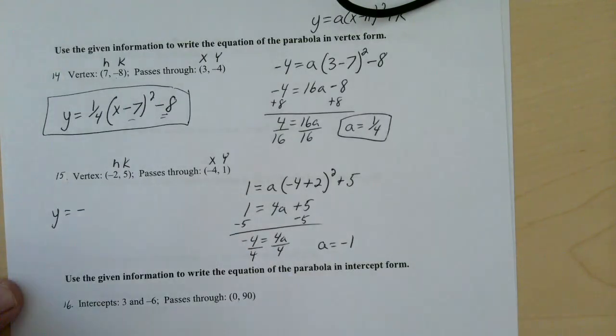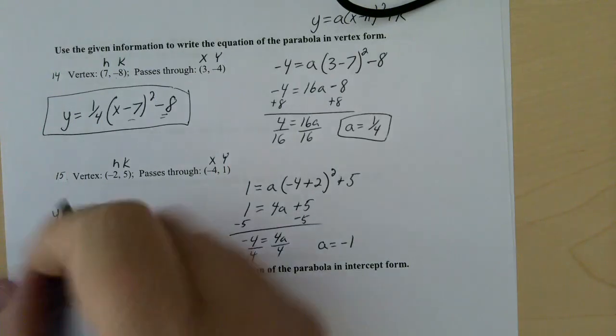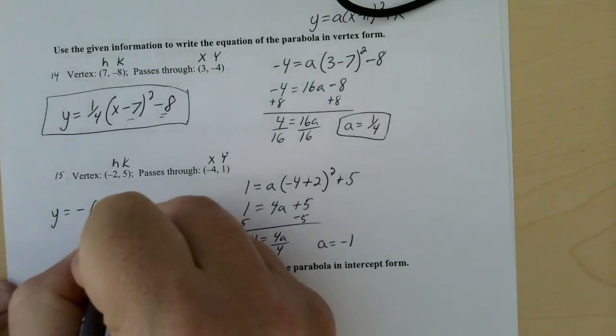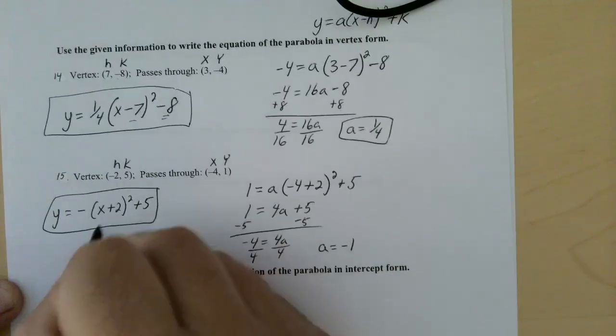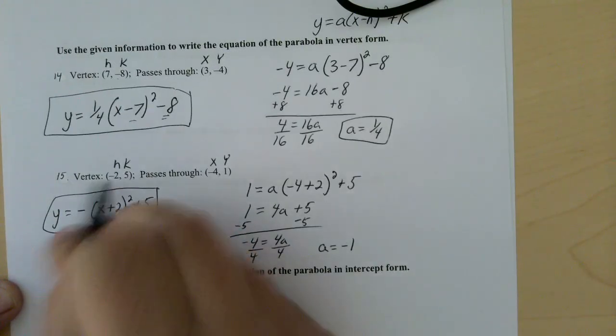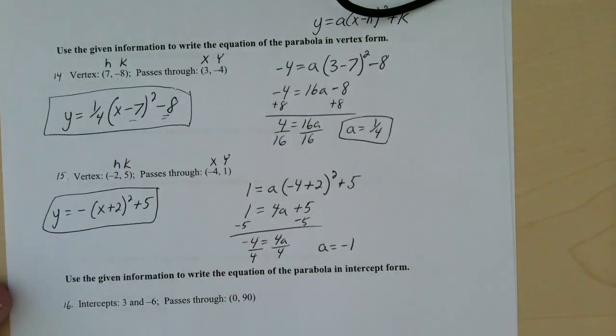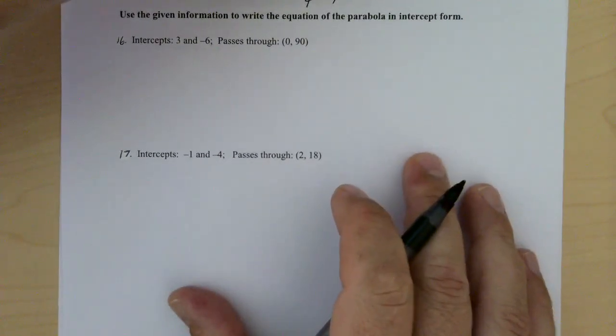You can put a negative 1. I'm just going to put a negative in front. And then it's going to be x plus 2 squared plus 5. And again, this 2 and this 5 help me understand what our original vertex is. Okay, so not too bad. You're only going to have to do one of those.